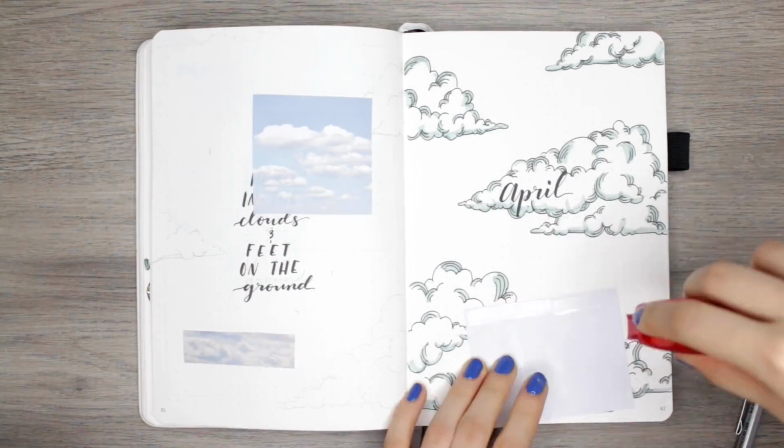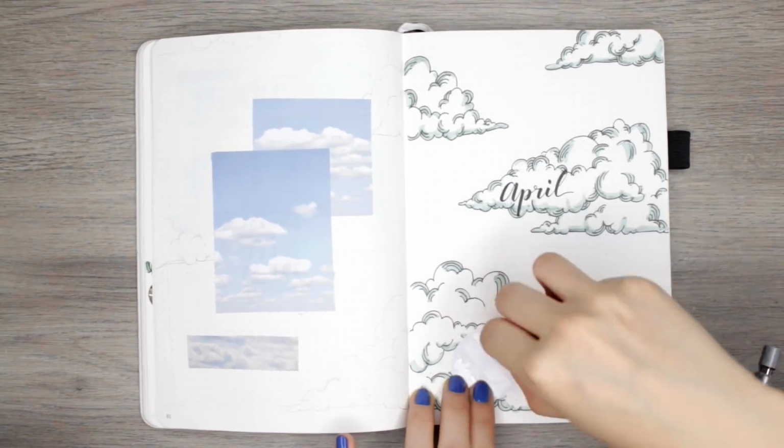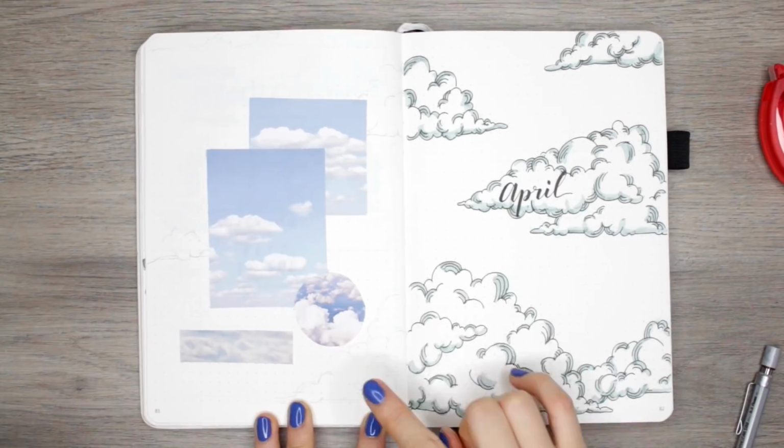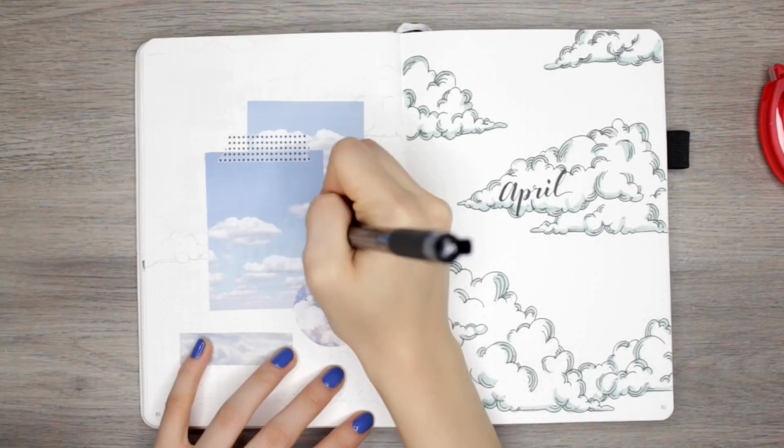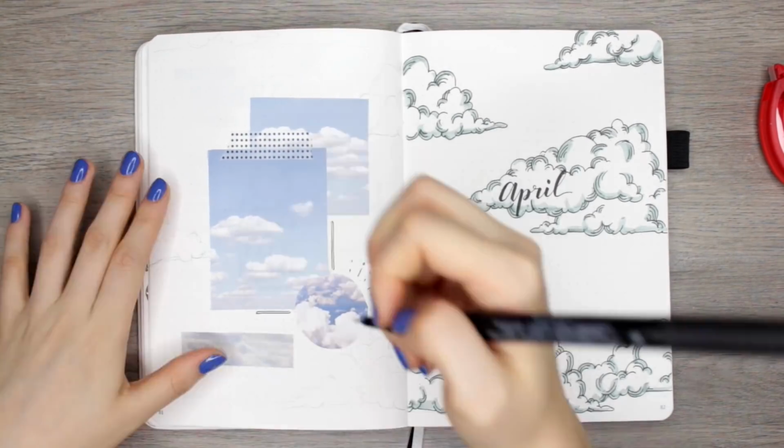I feel like they complement each other very well. Once I found a layout that I liked, I stuck it onto the page using my glue tape dispenser. Again, I'm going to link it down below. This is one of my favorite tools for bullet journaling, especially for fixing mistakes.